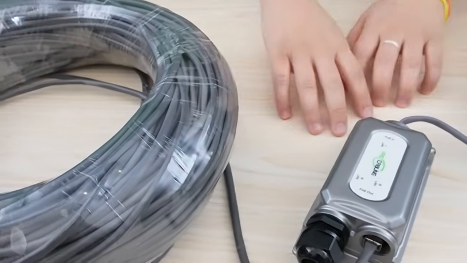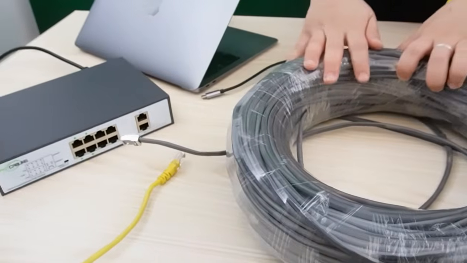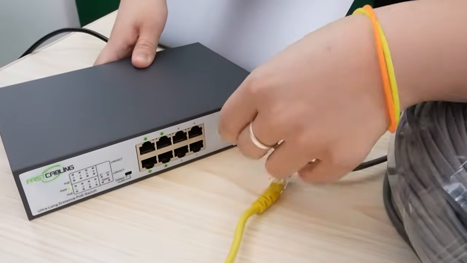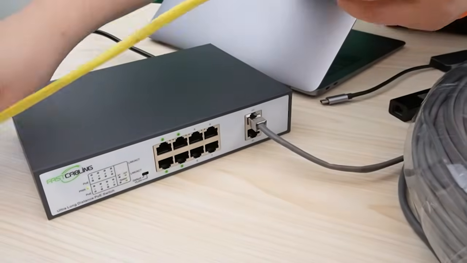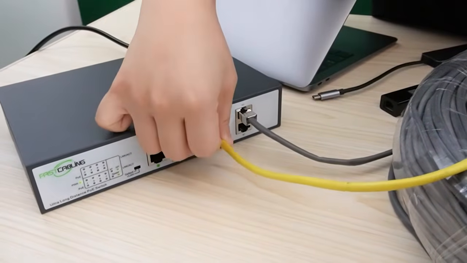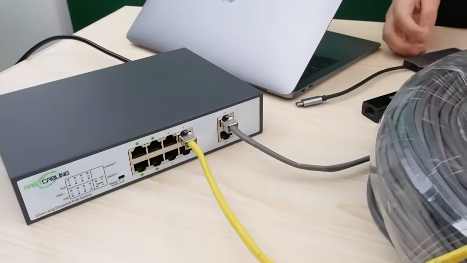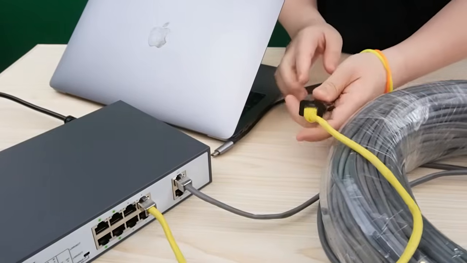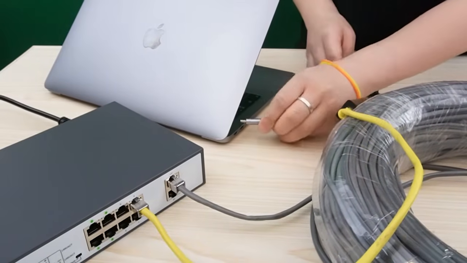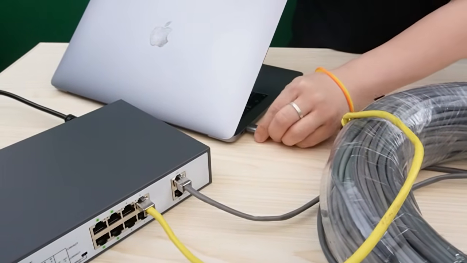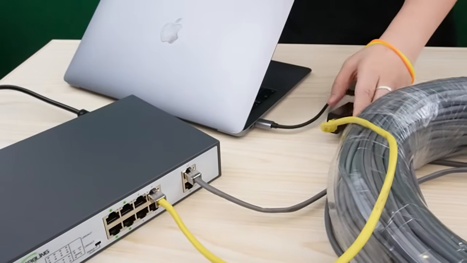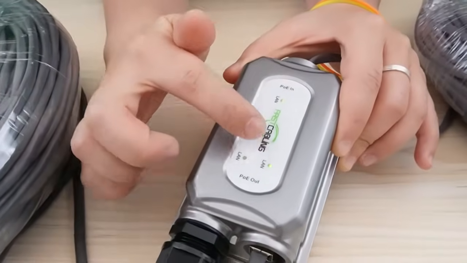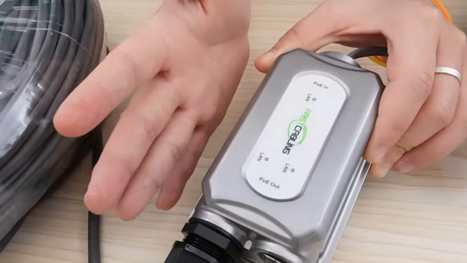So this is all set, and after another 328 feet, I'm going to connect the Ethernet cable with the switch here. And I'm just using another short patch cord to connect with my computer. Since I'm using a MacBook, it doesn't have a LAN port, so I'm just using the adapter to connect with my computer. Now, we can see the whole setup is done and both indicator lights are on. That means they're working.